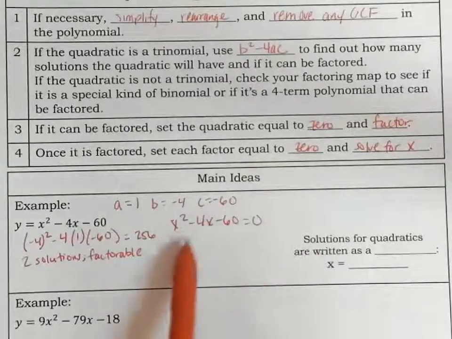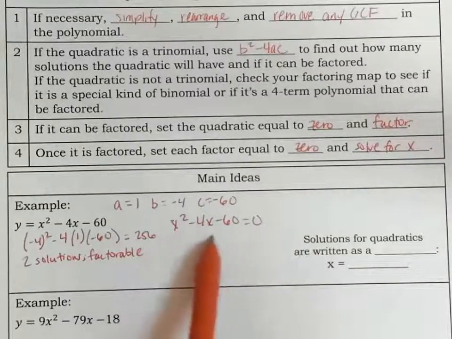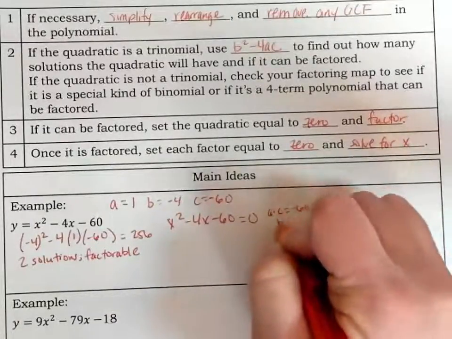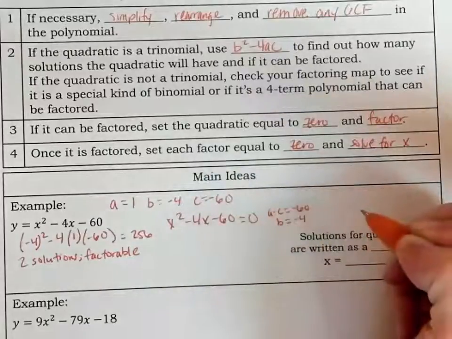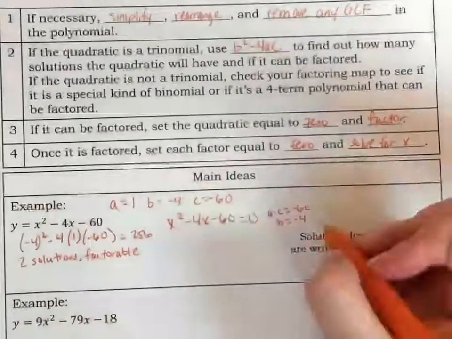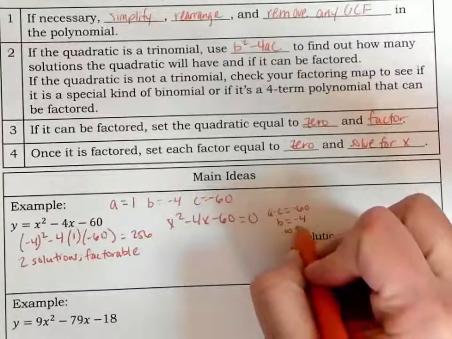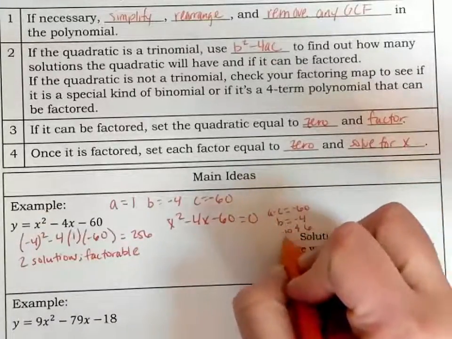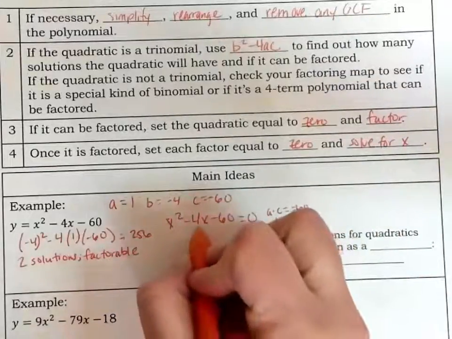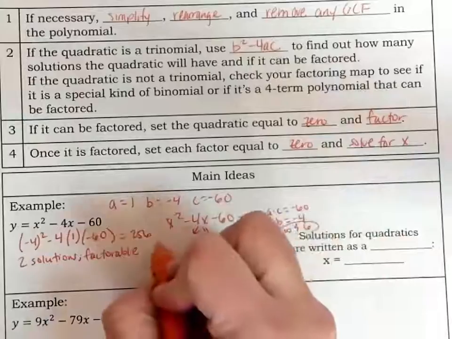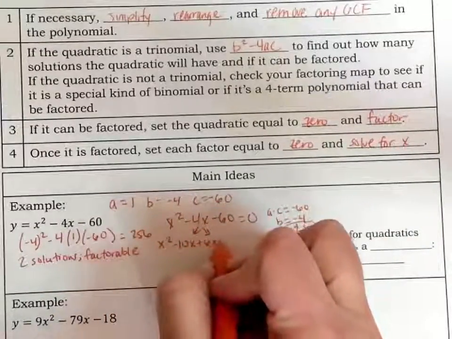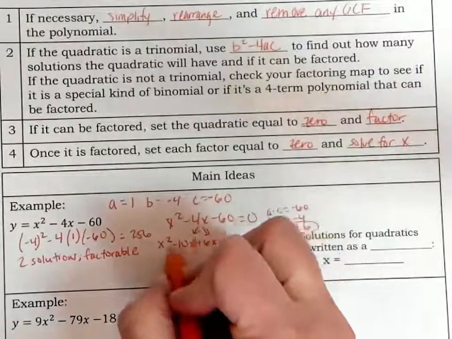So now we're going to factor this. And if you remember, we're going to use backwards FOIL. So we're looking for two numbers that multiply to equal negative 60 and add to equal negative 4. When we start doing that, we're going to come across the numbers negative 10 and 6. Multiplied, that equals negative 60. Added together, you get negative 4. So I'm going to be splitting this middle term. And I get x squared minus 10x plus 6x minus 60. I'm going to go ahead and group that.